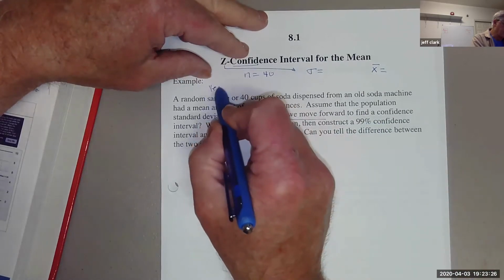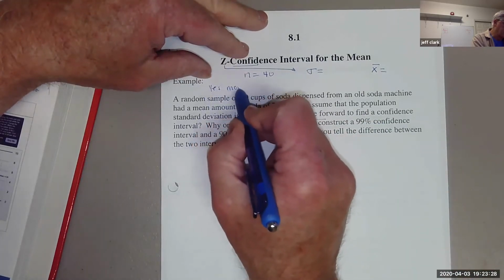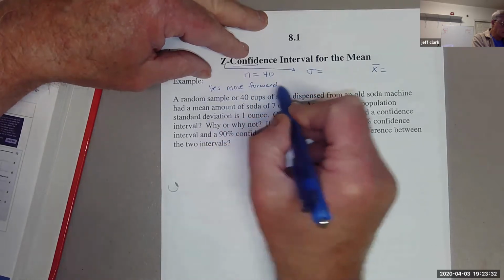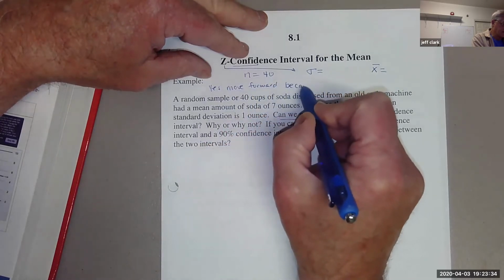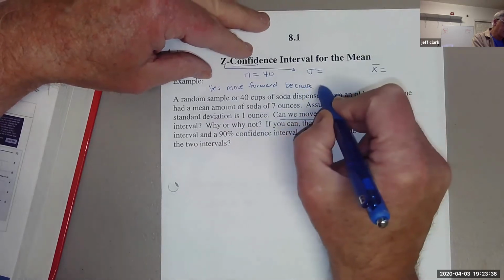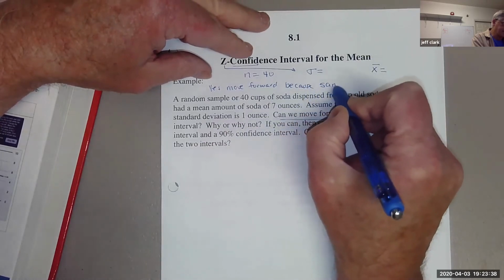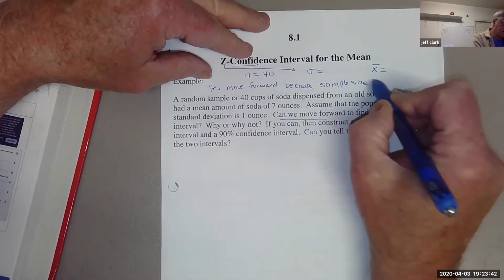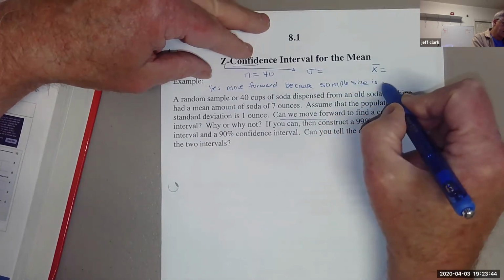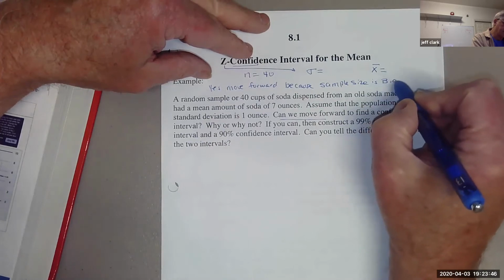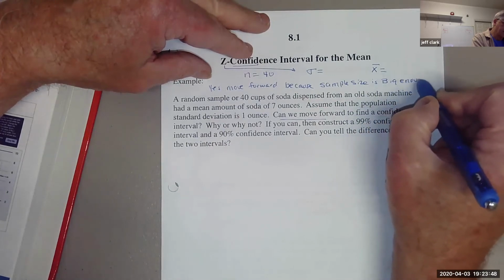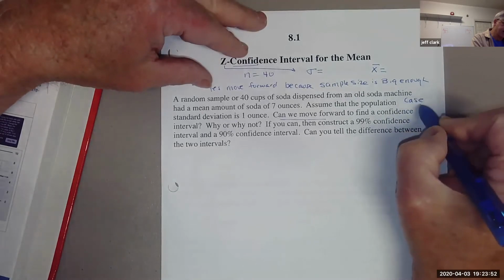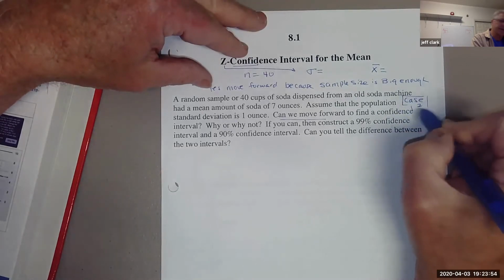Yes, move forward, because the sample size is big enough. If you're thinking about case, it's case 2. That was in our textbook, case 2.